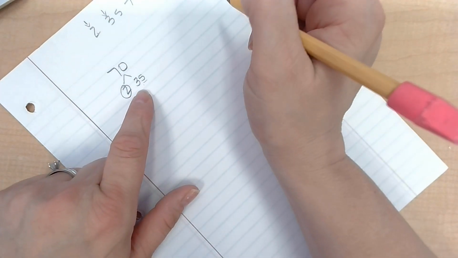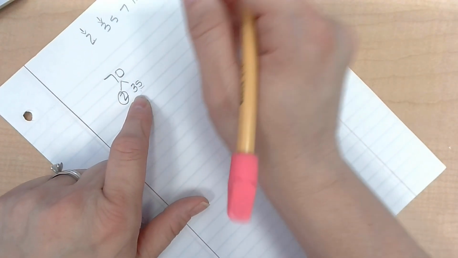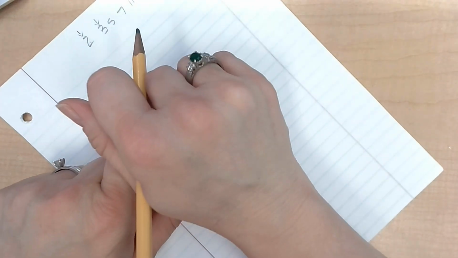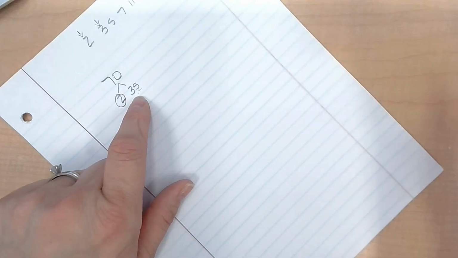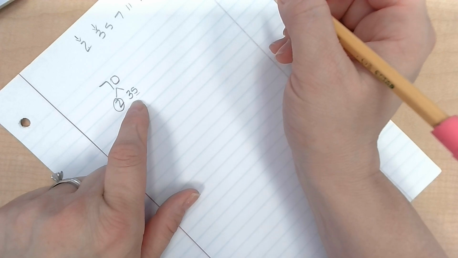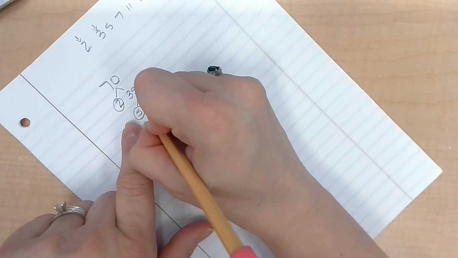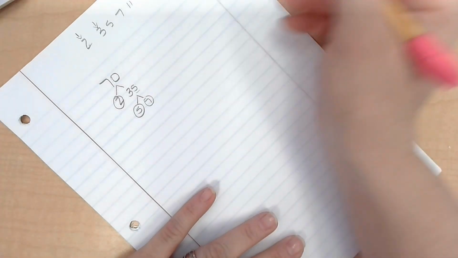So 3, is it divisible by 3? 5 plus 3 is 8, and 8 is not 3, 6, or 9, so it is not divisible by 3. And if you don't understand this, it's important that you understand divisibility rules, so go watch that video on divisibility rules. Is 35 divisible by 5? It is.